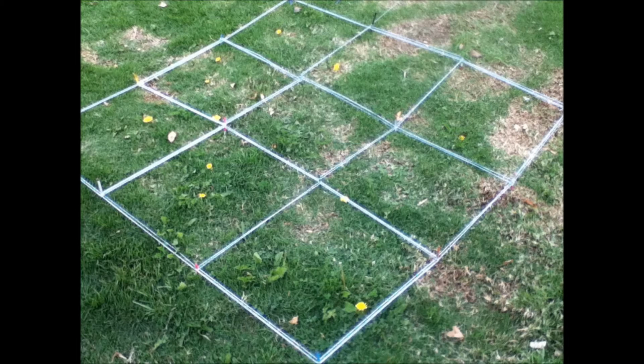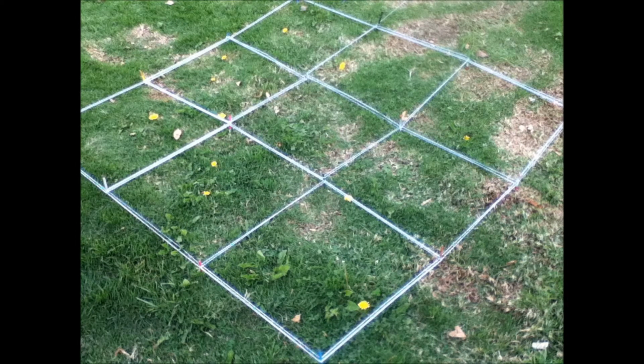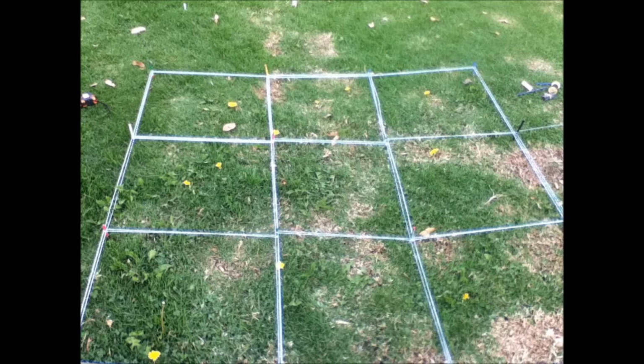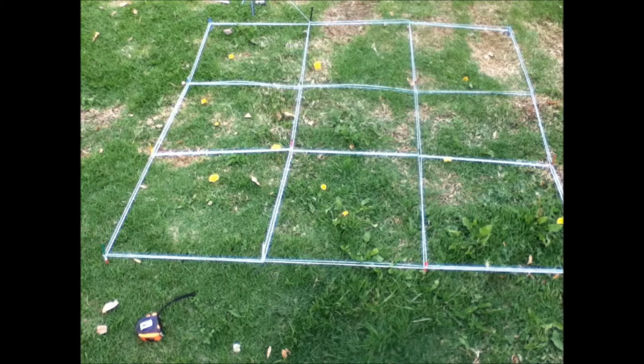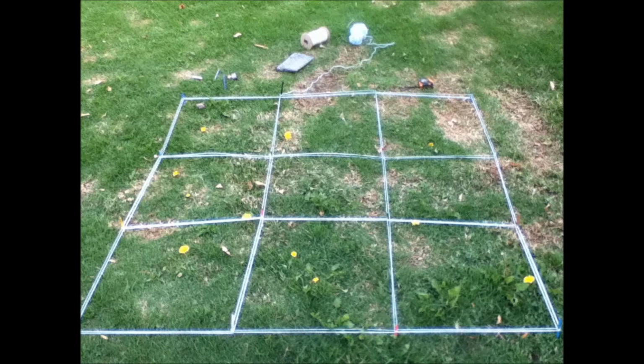For the first one, we got these results for each subquadrant. The first one got 1 flower, the second one 2 flowers, the third one 1 flower, the fourth one 3 flowers, the fifth one 0 flowers, the sixth one 1 flower, the seventh one 1 flower, the eighth one 2 flowers, and the ninth one 1 flower.